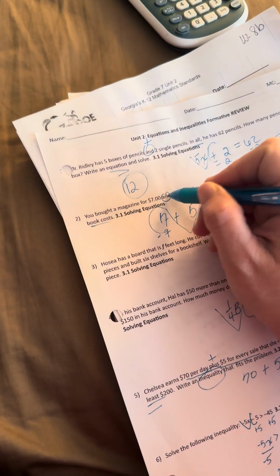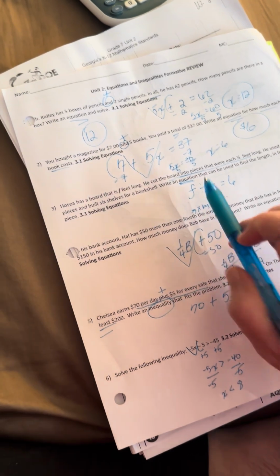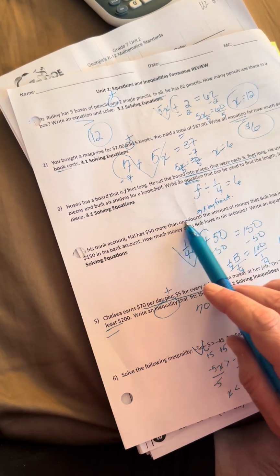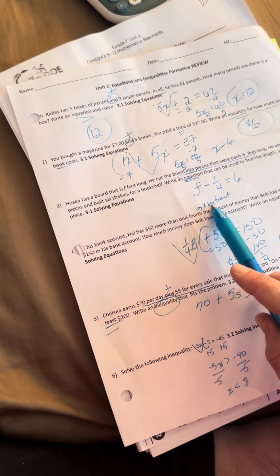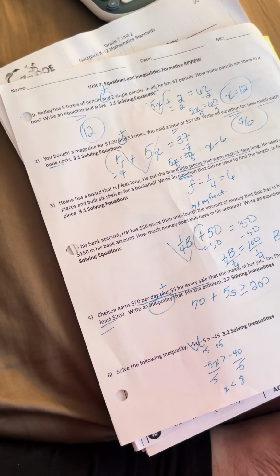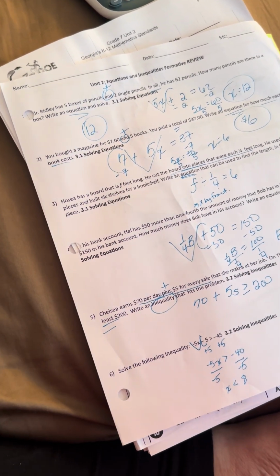Where it's cut into pieces, if you see a fraction of something, that means we're multiplying by that fraction. So if I said I had 1/2 of 2 pies, then I would do 2 times 1/2.